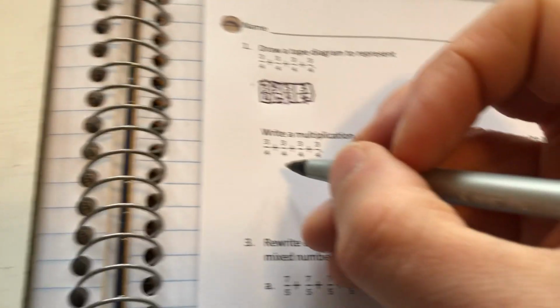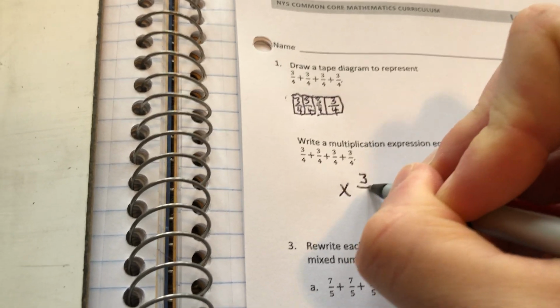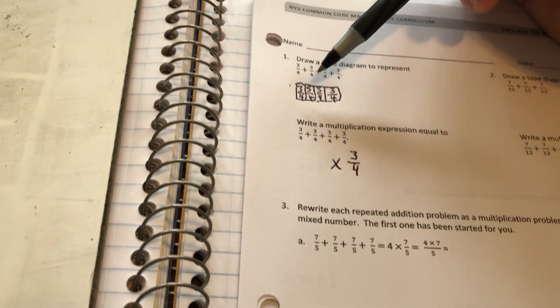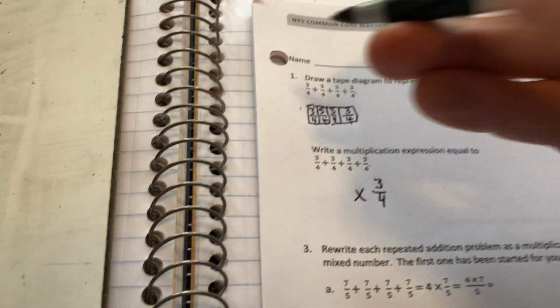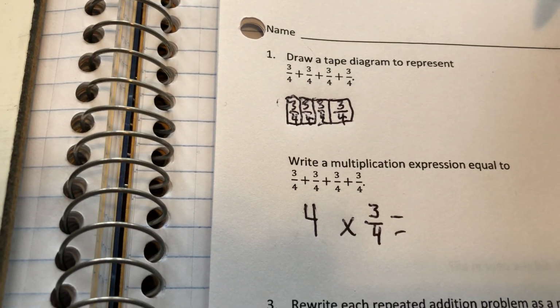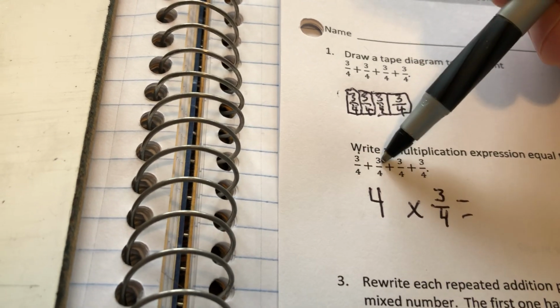And now we need to write a multiplication expression equal to this. So we know we're gonna multiply something times 3/4. We need to multiply how many different sets of 3/4 that we have, which is of course 1, 2, 3, 4. So we know we're gonna multiply 4 times 3/4. And again, we could just add 3/4 plus 3/4.